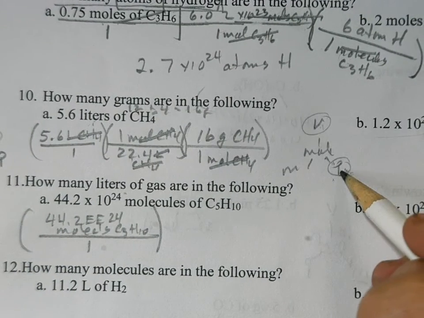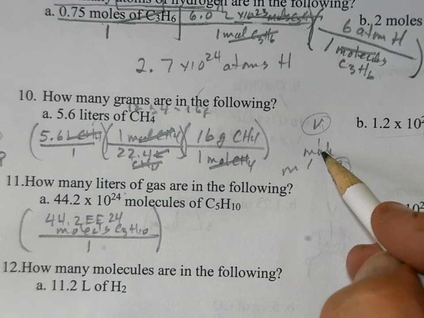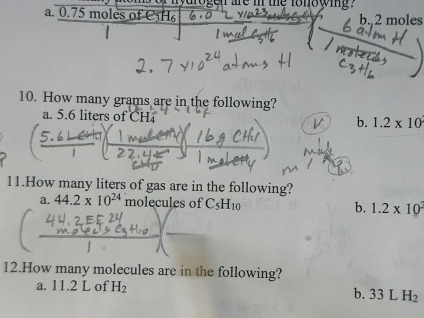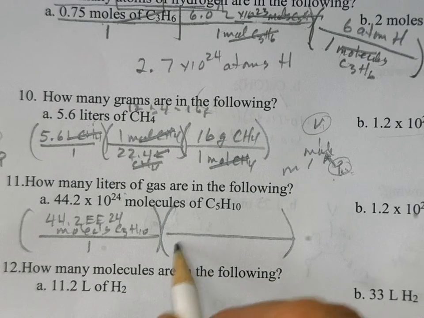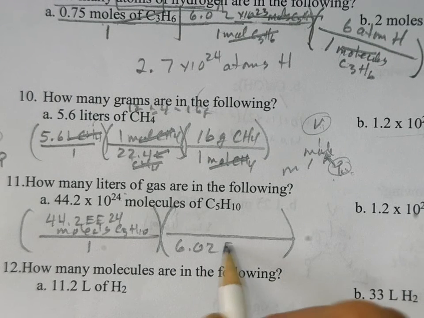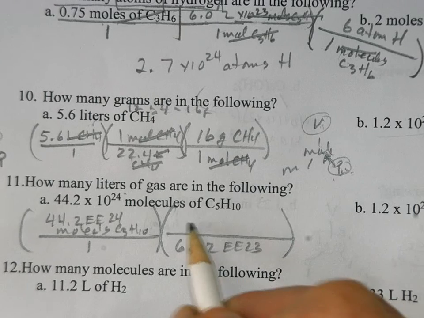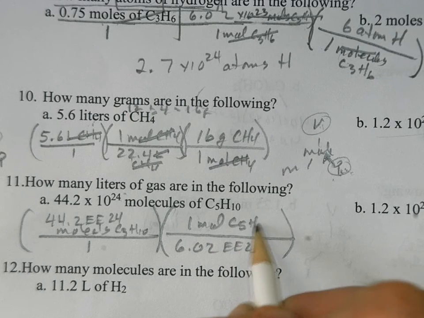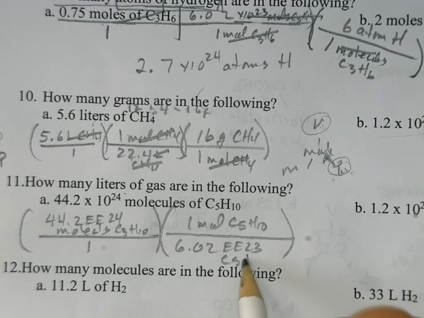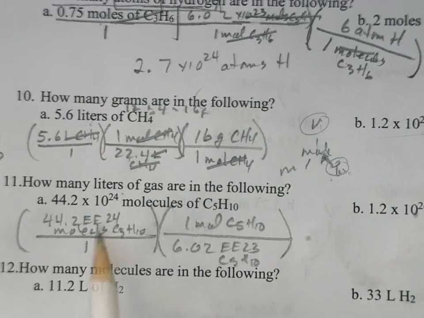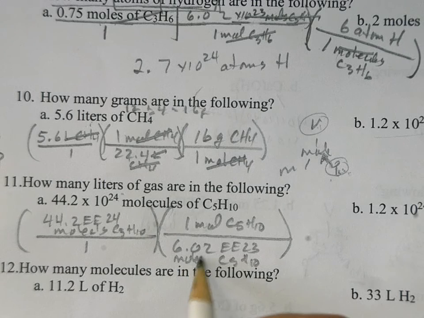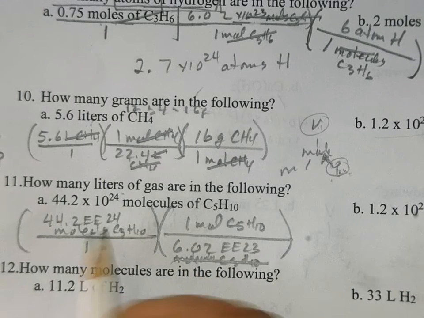We need to first convert it into moles because we're looking for liters of gas. Since we're going towards the mole, you need to divide by Avogadro's number, 6.02 E23 molecules is 1 mole of C5H10, and I should put C5H10 there as well. Molecules of C5H10 cancels there.